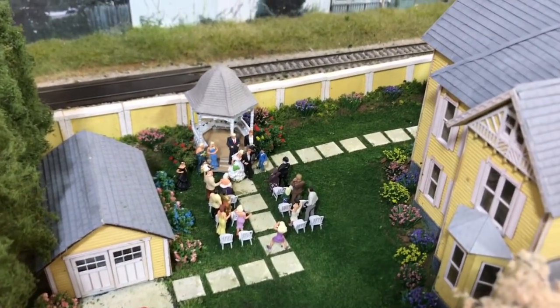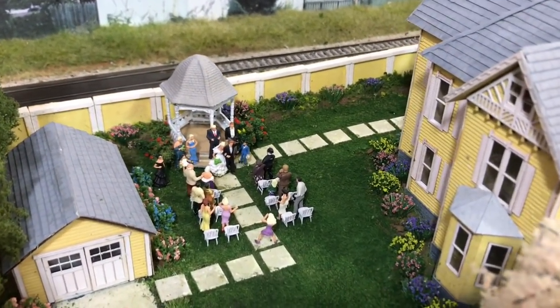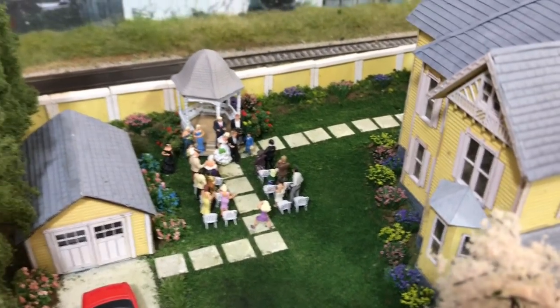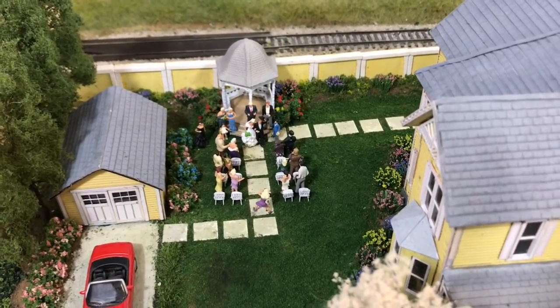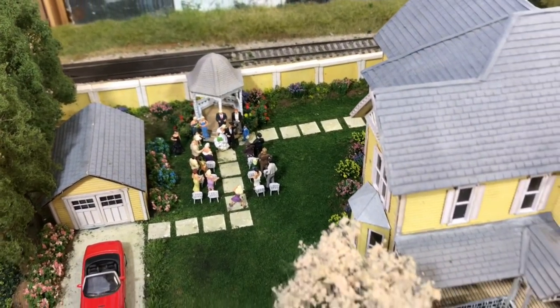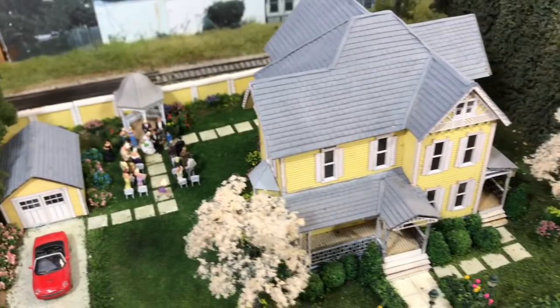Something else I did this past month was build this Woodland Scenics gazebo for the wedding scene. And I think that adds a nice little touch. Makes it actually look better than it did. I'm glad I added it.